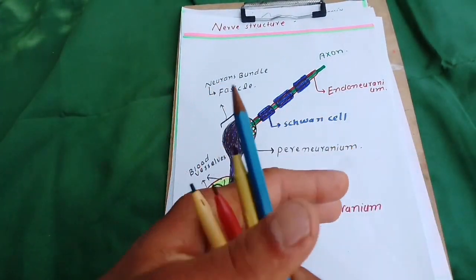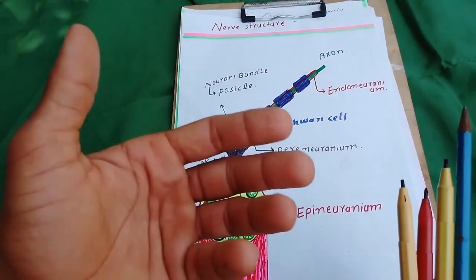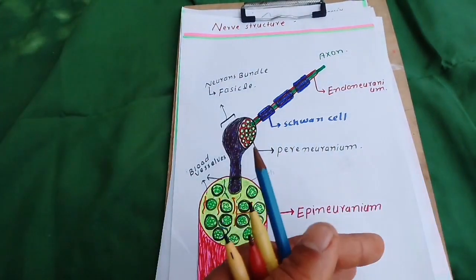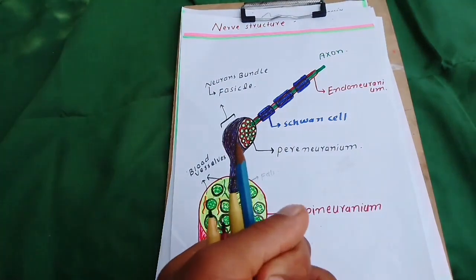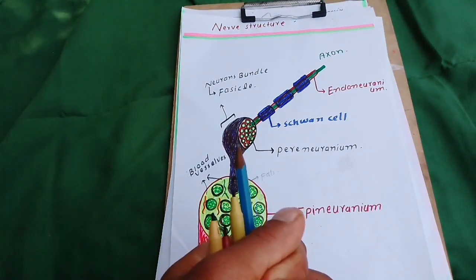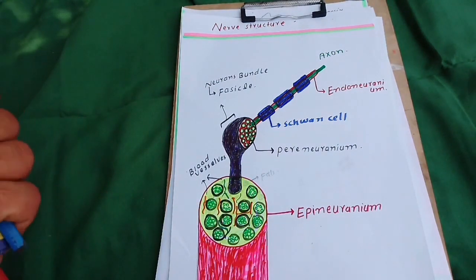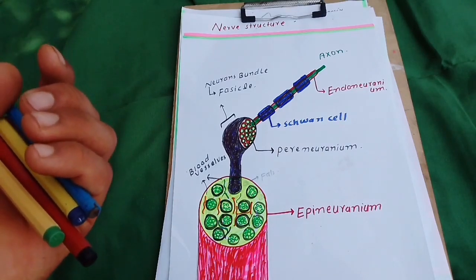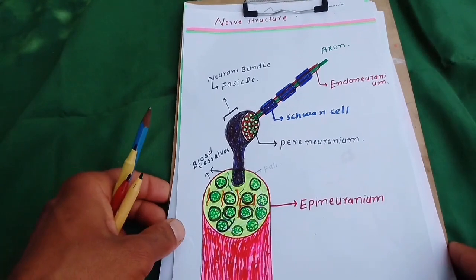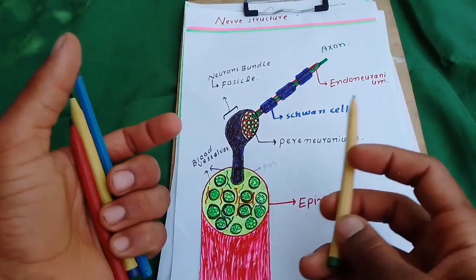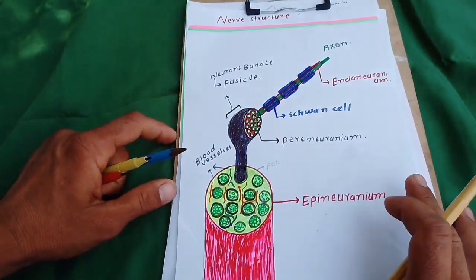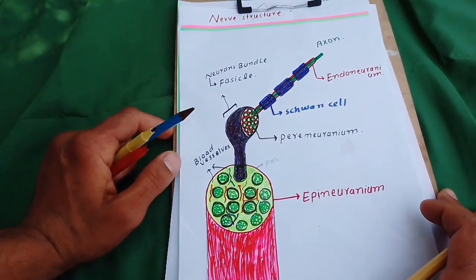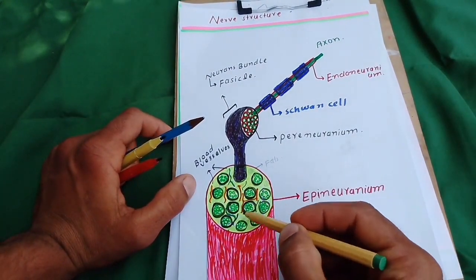White matter carries information in the CNS from one part to another part, but the nerve carries information outside of the CNS, to the periphery of the body. Okay, this is the difference between the nerve and the white matter. The structure of the nerve is slightly complicated. This is the nerve.